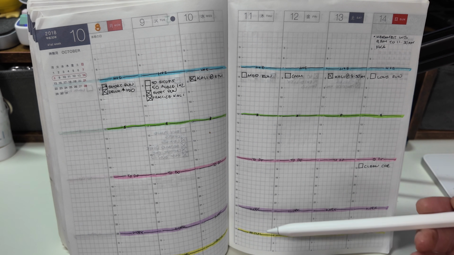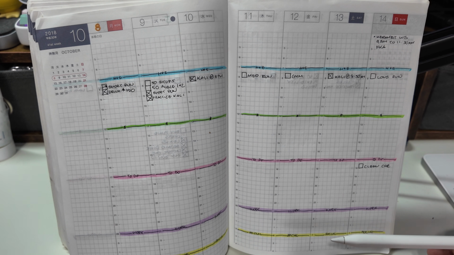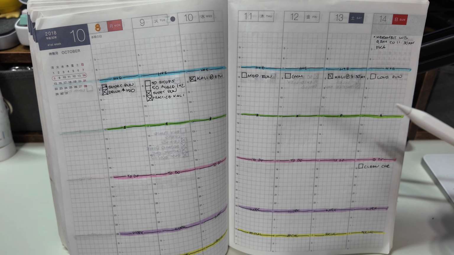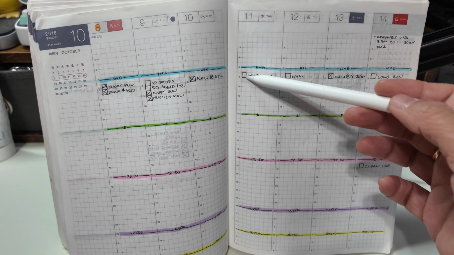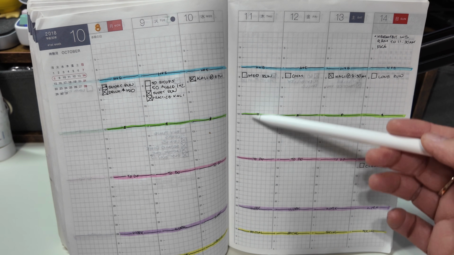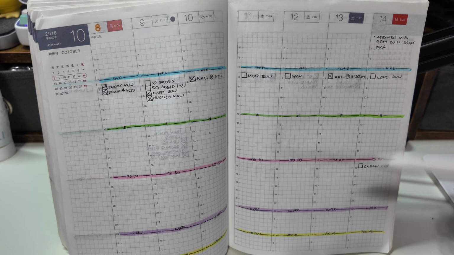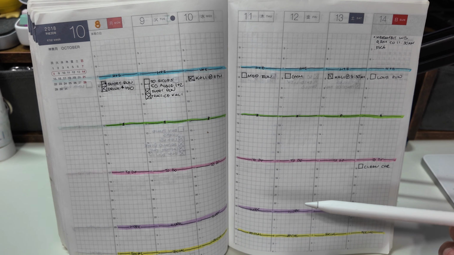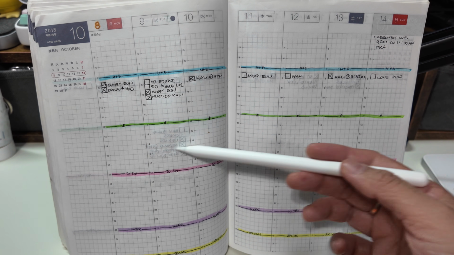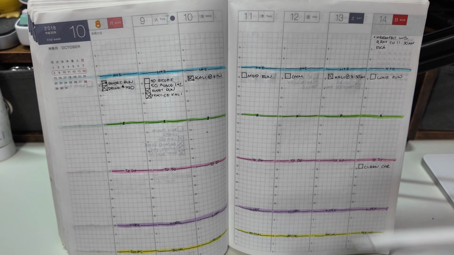So this is way too many items for me to be tracking. And the second issue is that, of course, because it's an analog planner, I had to constantly keep creating these little templates here for every week. So I think that accounted for me not filling out these spaces as much.